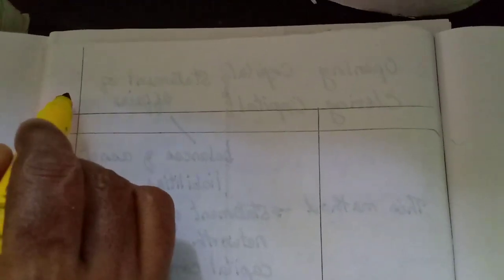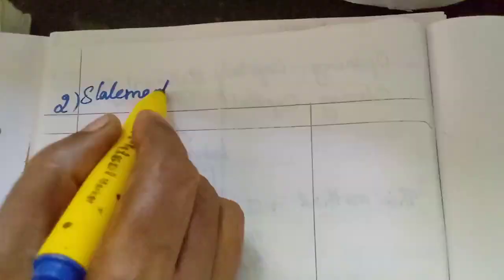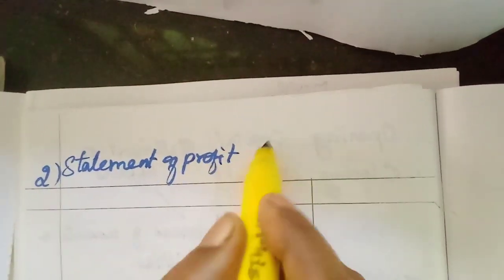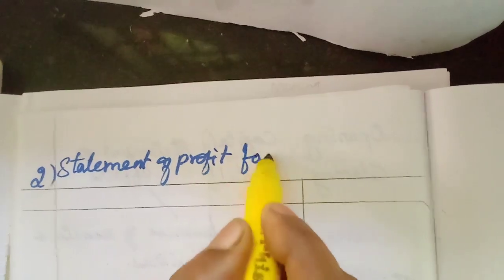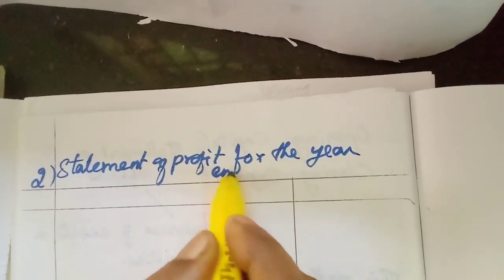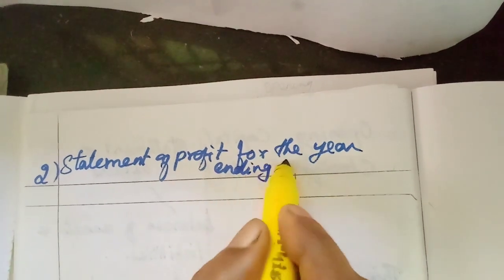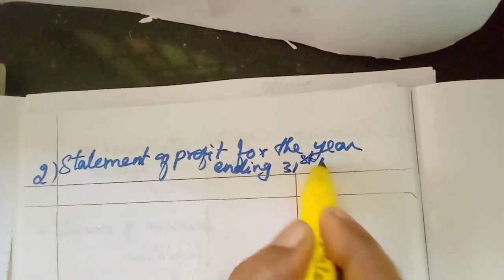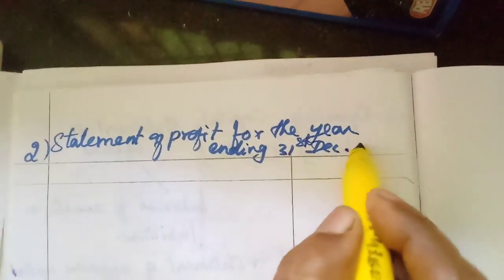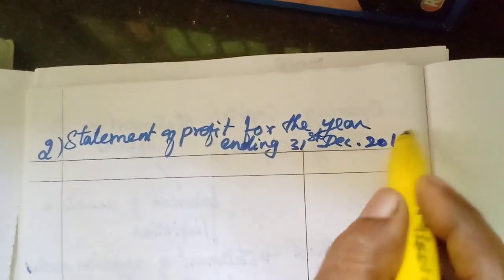First write the number 2. Then statement of profit for the year ending 31st December 2018.